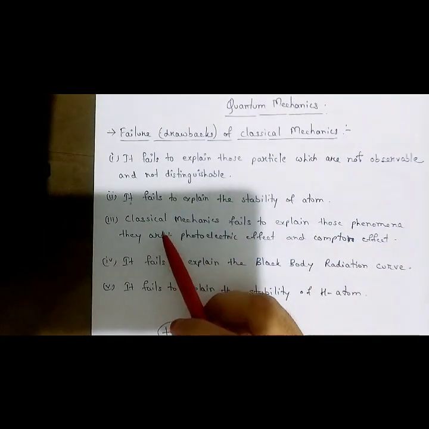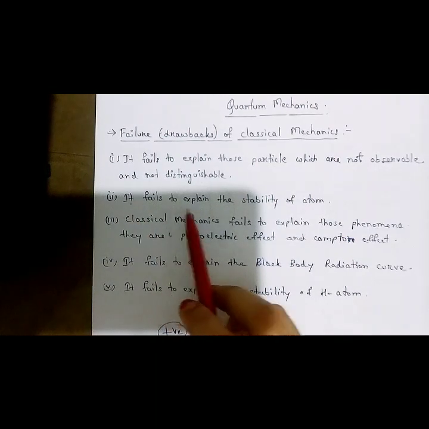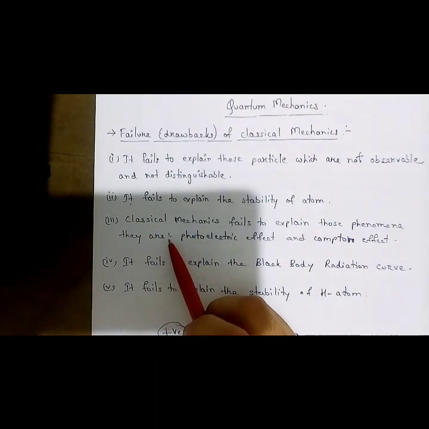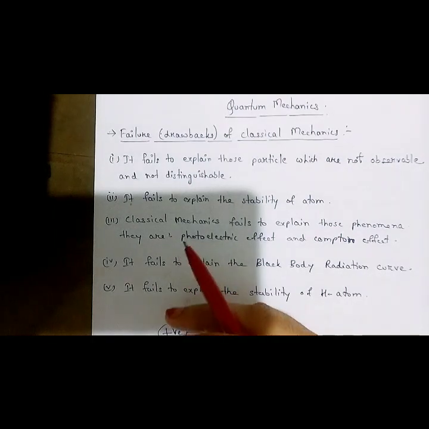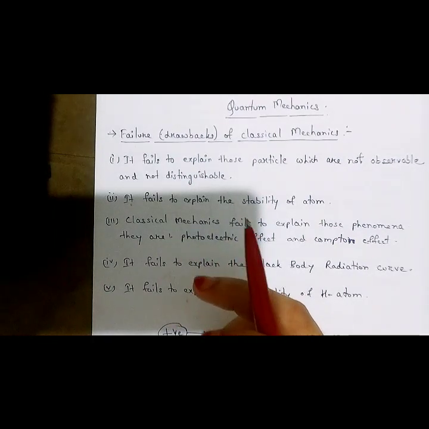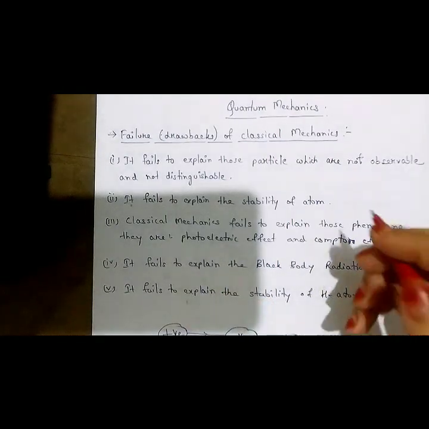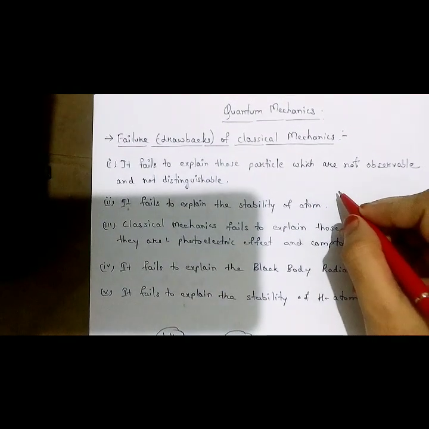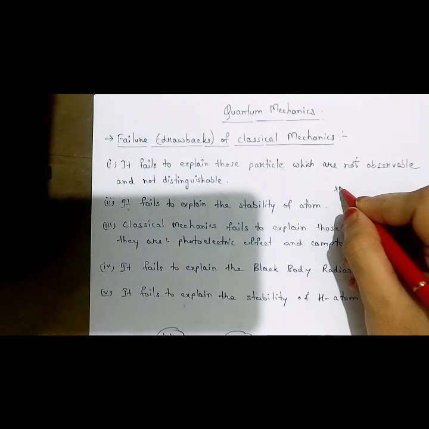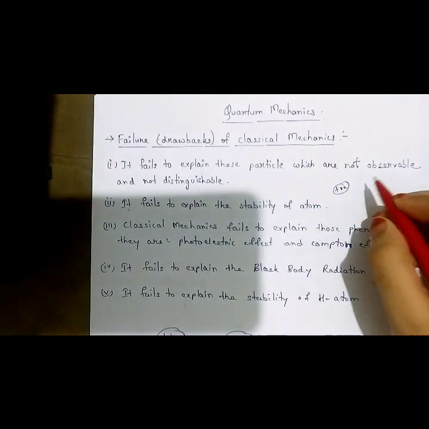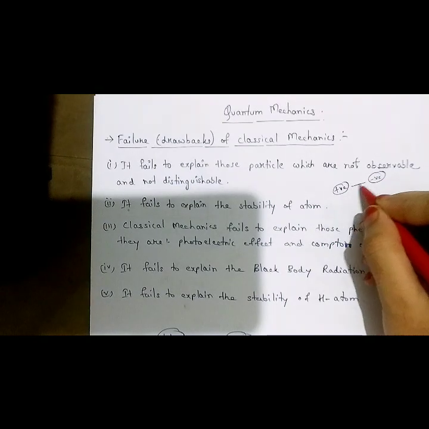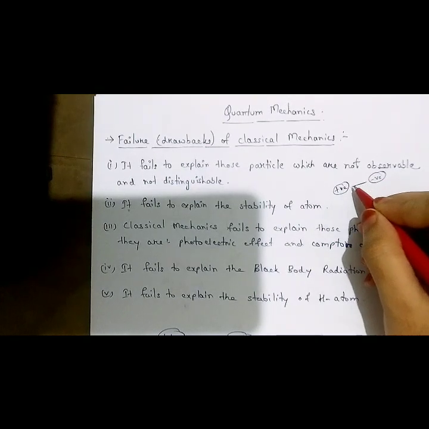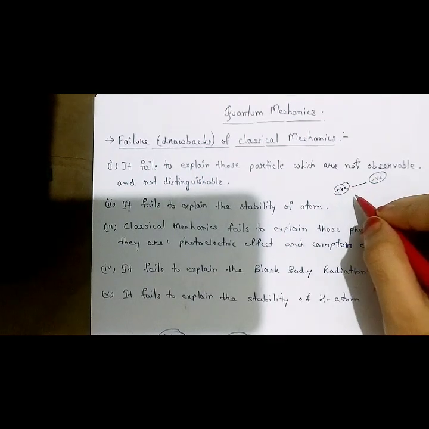The next point says that it fails to explain the stability of the atom. Now let us consider two charges. Suppose this is a positive charge and this is a negative charge. In between these two charges, there will be a strong electrostatic force of attraction.